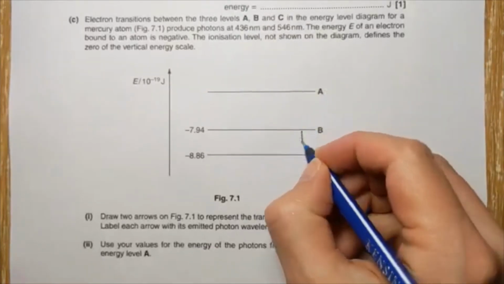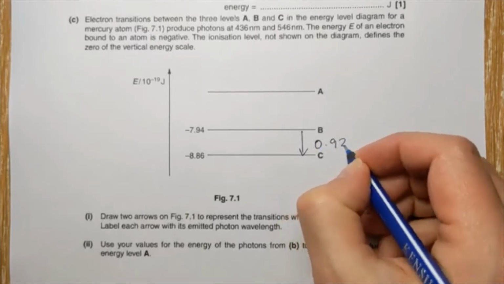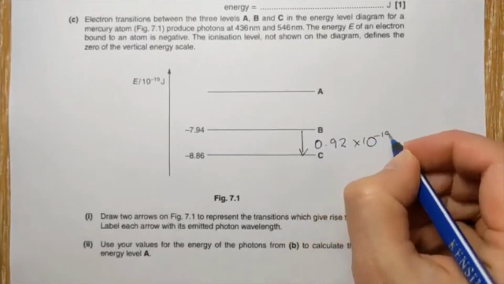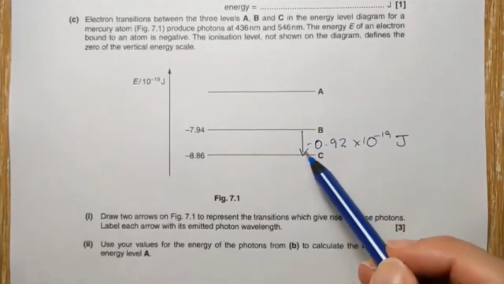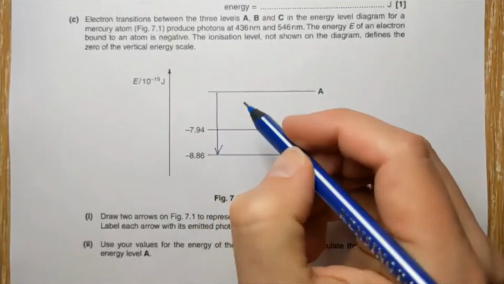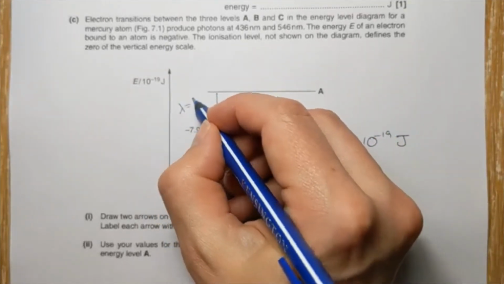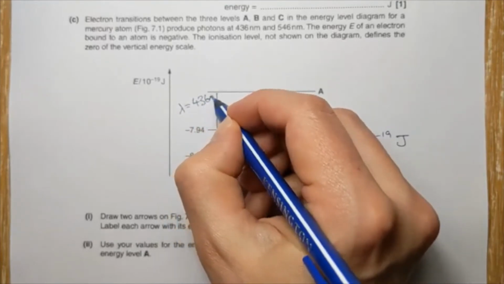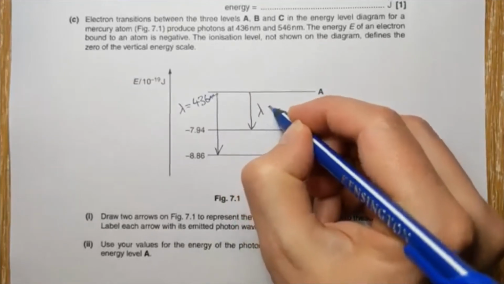Now this gap here is only 0.92 times 10 to the minus 19 joules. So that one is too small to have produced either of our photons. So this one has to be the larger energy gap, so that's the smaller wavelength. And then this medium-sized gap must be the other one.